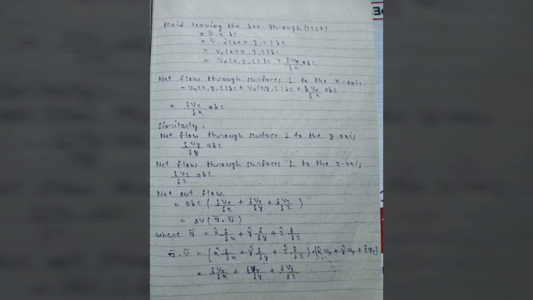In a similar manner, similarly, you can show that net flow through surfaces perpendicular to the y axis is going to be partial Vy over partial y, A, B, C, and net flow through surfaces perpendicular to the z axis is going to be partial Vz over partial z, A, B, C.